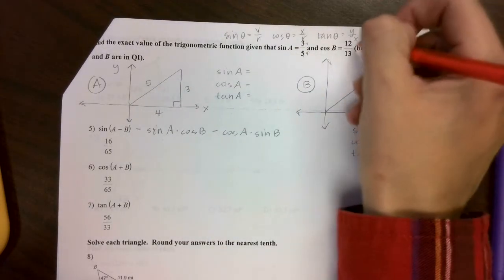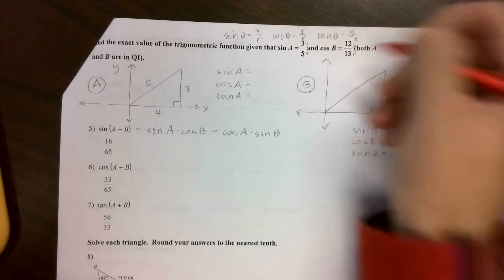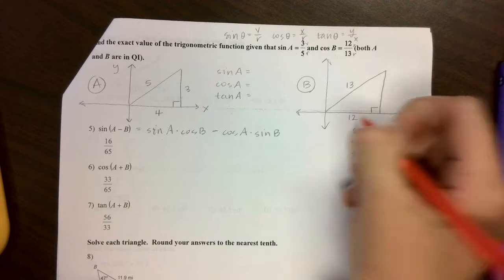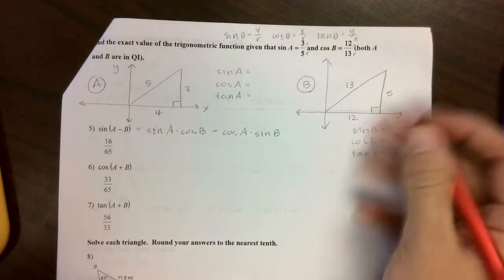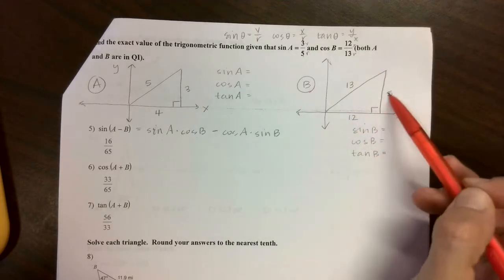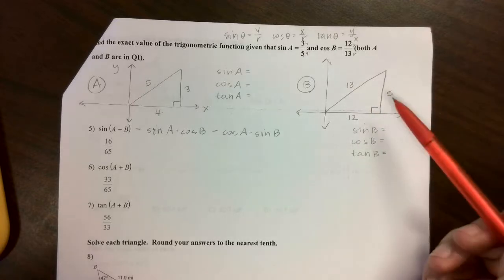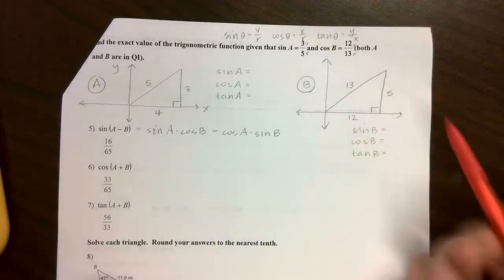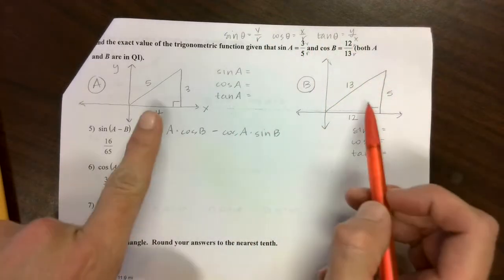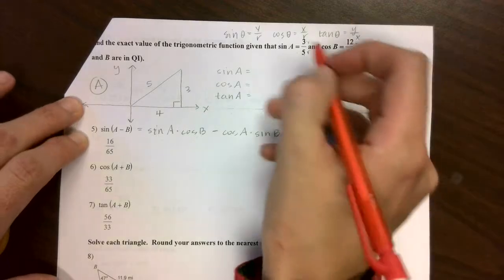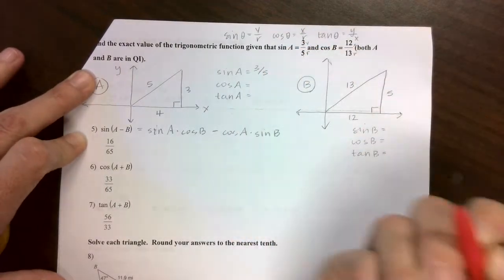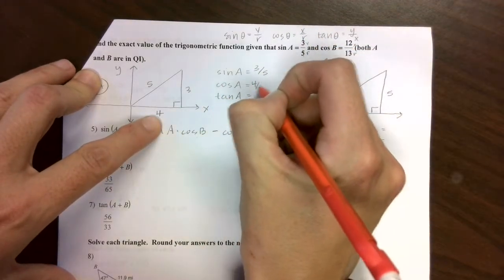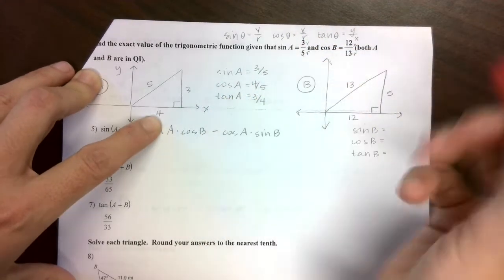And then here we know that cosine is x over r, so the r here will be 13, and the horizontal or x component will be 12, and this one will be 5. And you can use Pythagorean theorem, a squared plus b squared equals c squared, or you can just remember that 5, 12, 13 is another Pythagorean triple. That'll work too. So now going back to this information, we found our missing pieces, and we can write all of the ratios. So sine of A is 3/5. Cosine is x over r, so that's 4/5, and that'll make tangent 3 over 4.